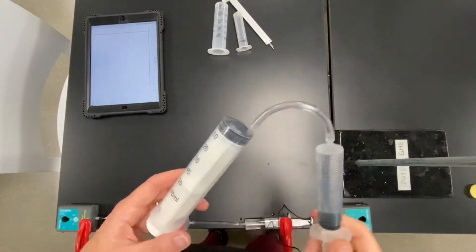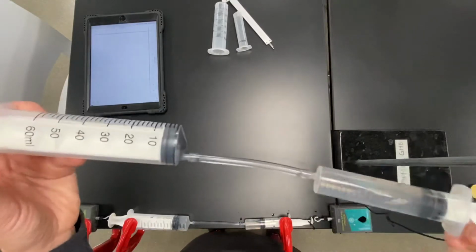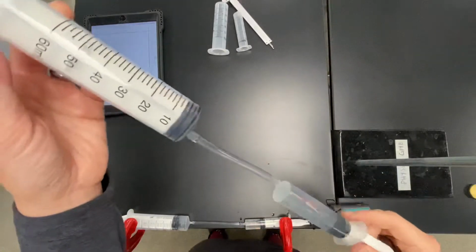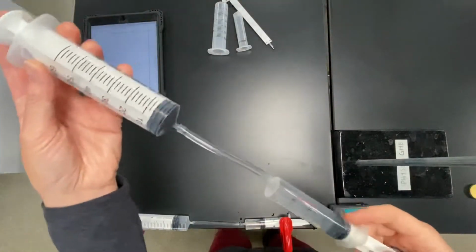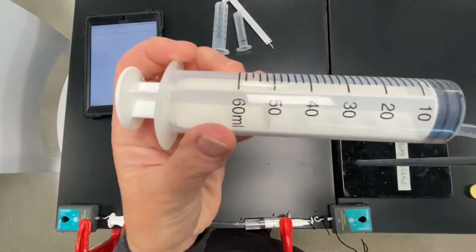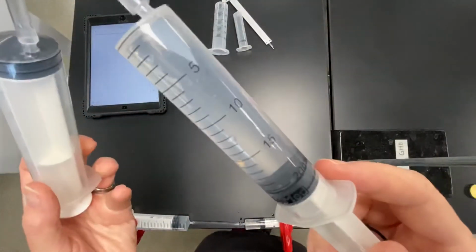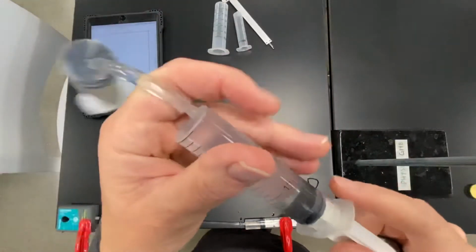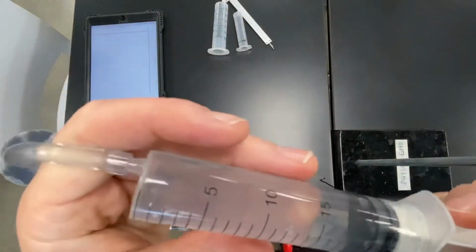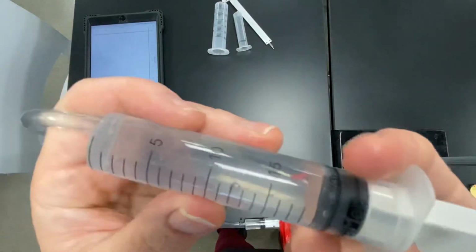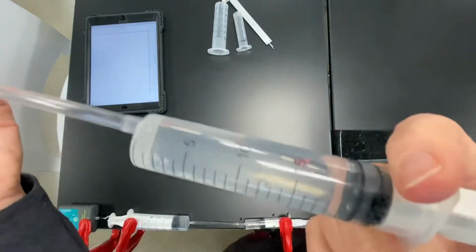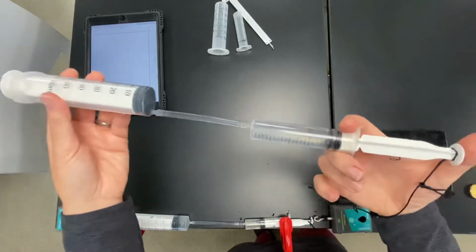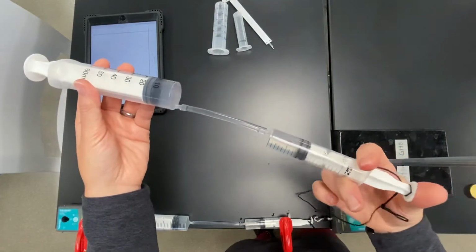We're going to do a simple experiment with a hydraulic system. These are plastic syringes. I have a large one that holds up to 60 milliliters. I have a smaller one that holds up to 20 milliliters. And you can see that I've filled this with just over 20 milliliters of water. Now, when I push on the right side, what happens is it pushes the water into the left side.